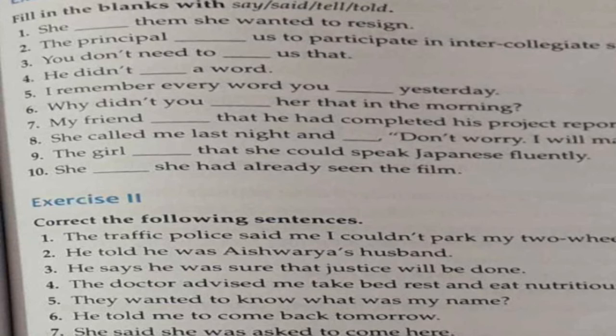Then the next one, my friend dash that he had completed his project report. My friend said that he had completed his project report.